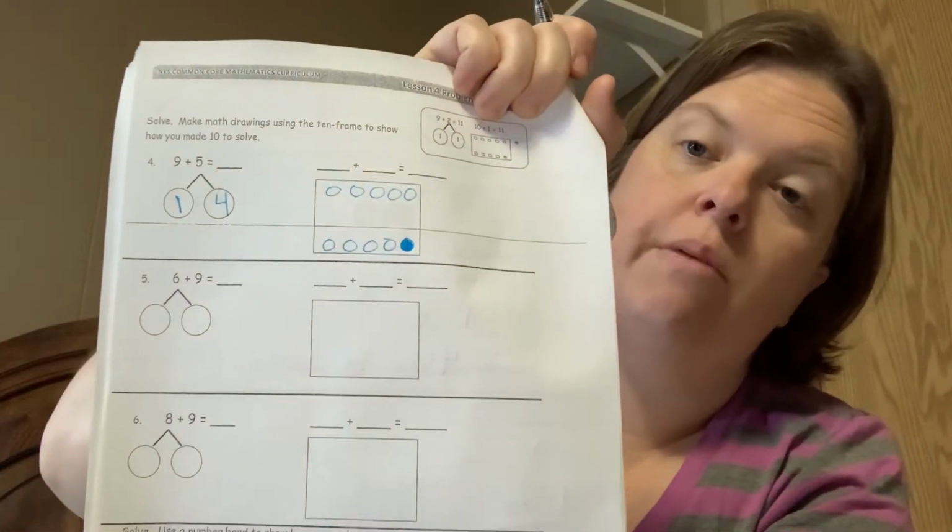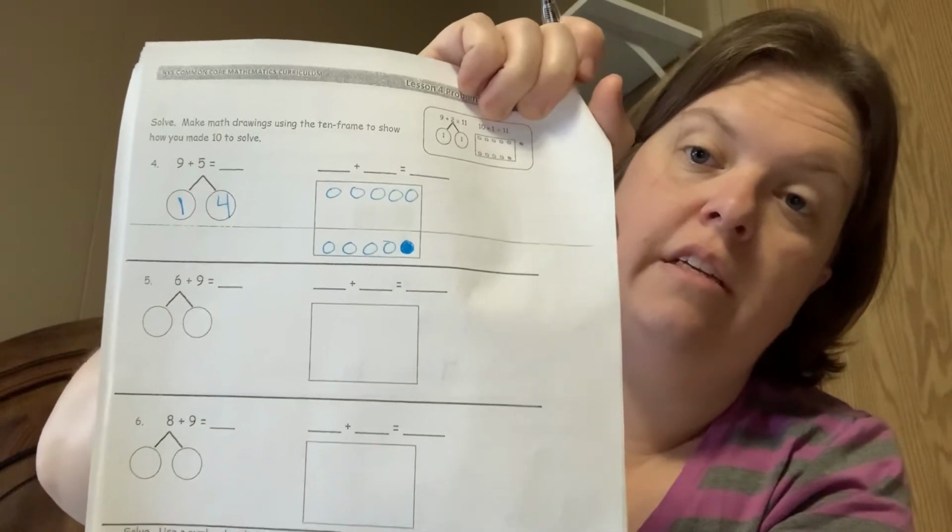So I'm going to borrow 1. I'm going to show that as being different by coloring it in. So I borrowed 1 from my 5 to make a 10. There's going to be 4 left. So 1, 2, 3, 4. So 9 and 5.